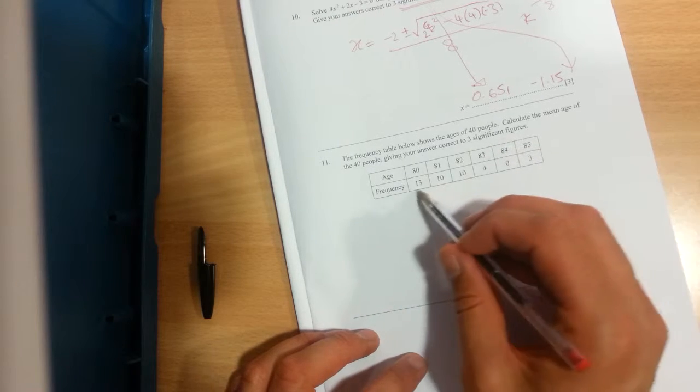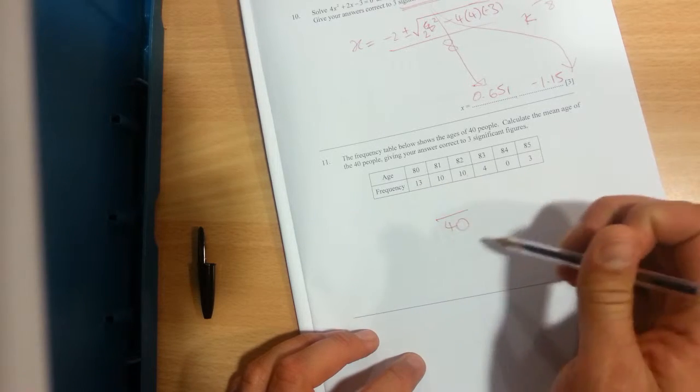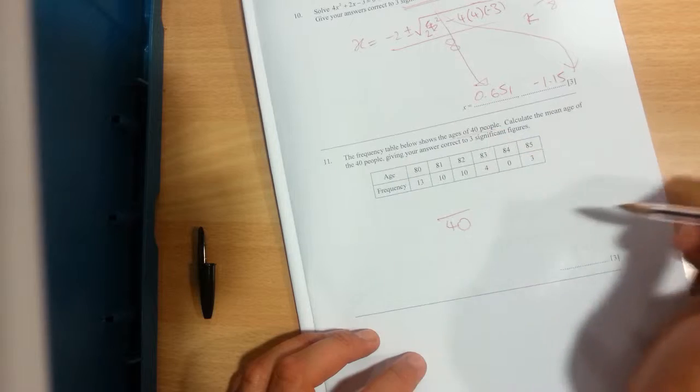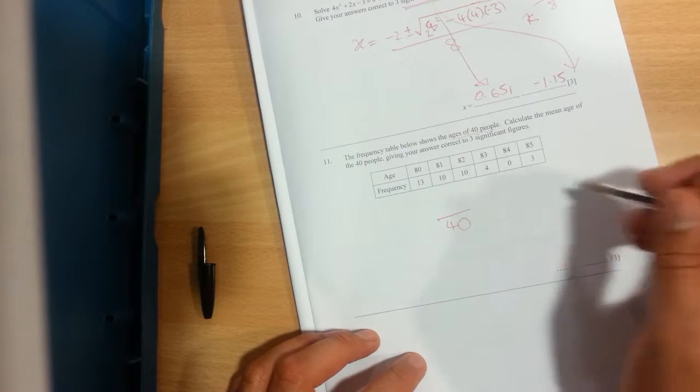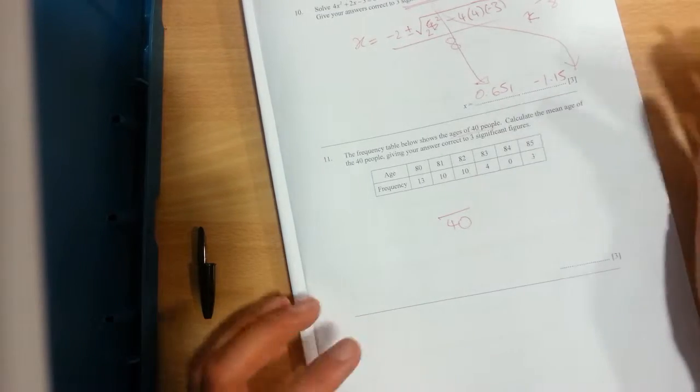So we know that there's 40 people in total because there's 13 plus 10. So that's what we're going to divide by. There's 40 people involved. It even tells you there's 40 people in the start, so you know you're going to be dividing the total of the ages by 40. The next question is, what's the total of all the ages in the room?